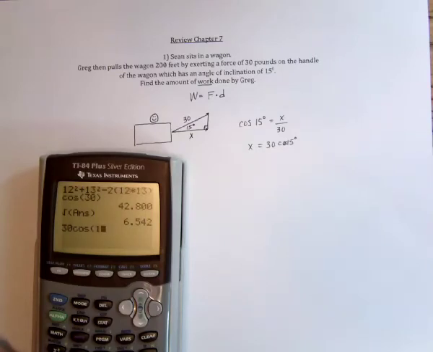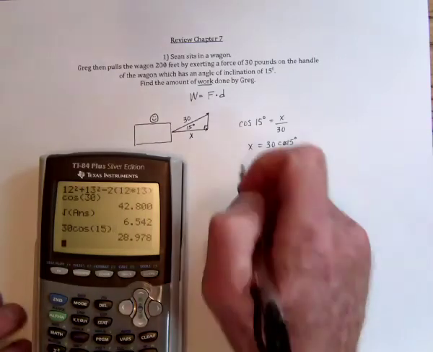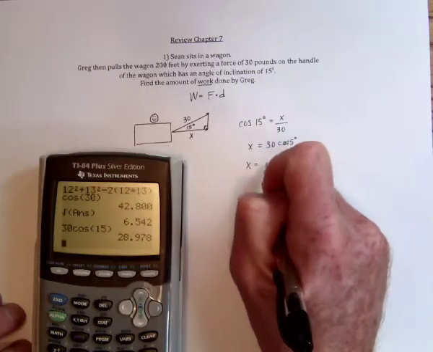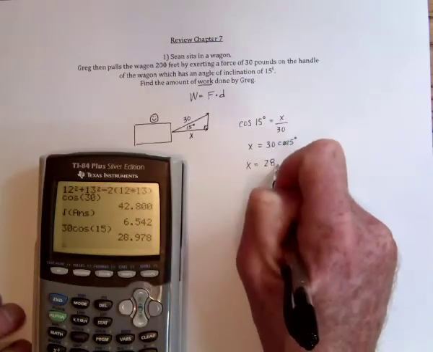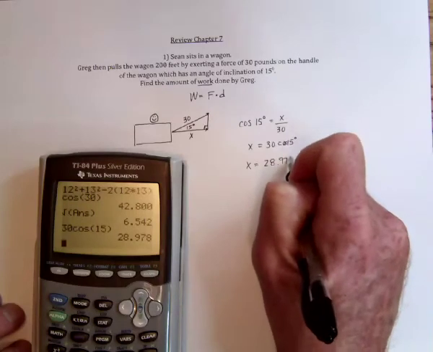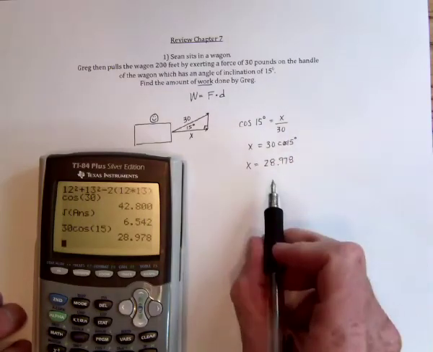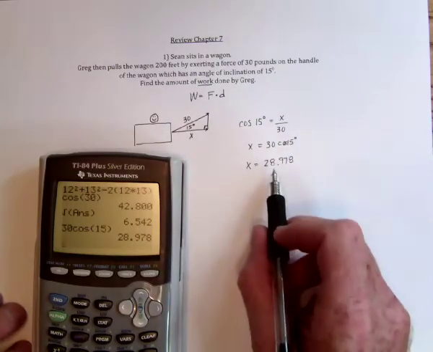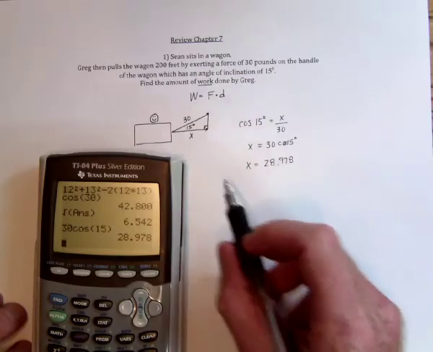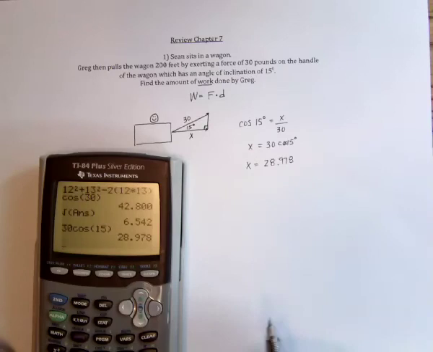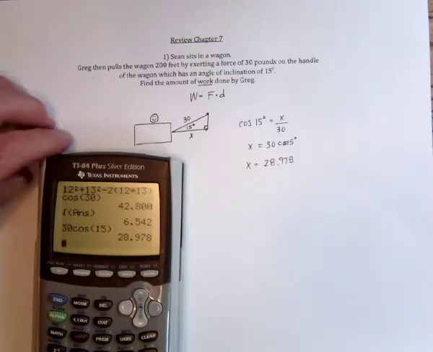Cosine of 15 degrees, so x is equal to 28.978. So basically, out of the 30, most of the energy is pulling the wagon forward, but some of it is pulling it up, and then of course gravity is pulling it back down.